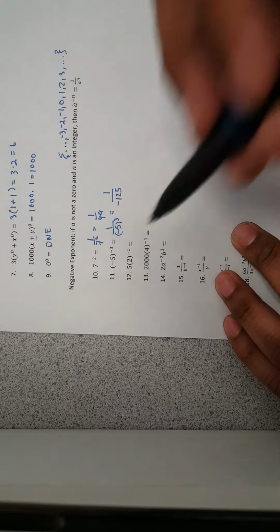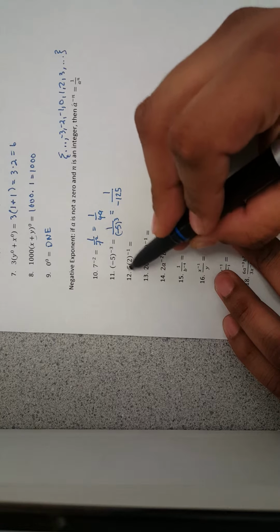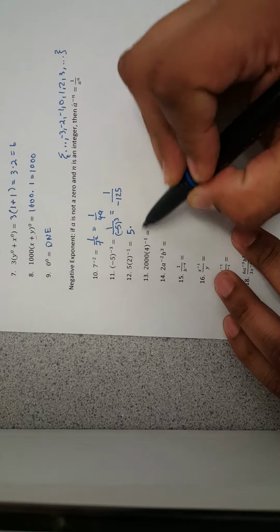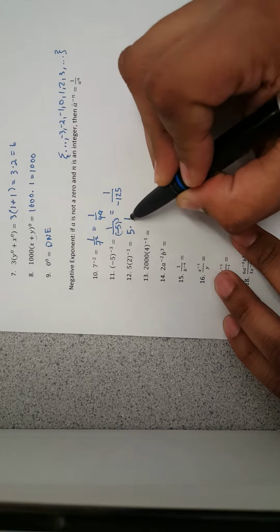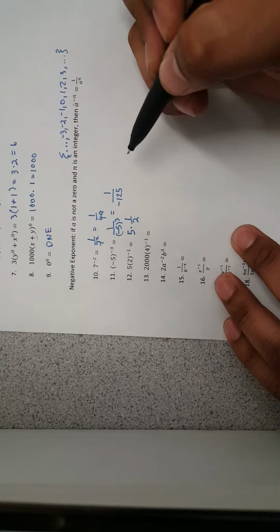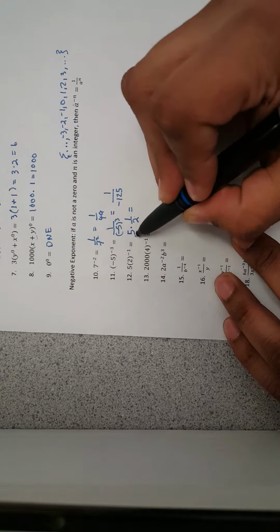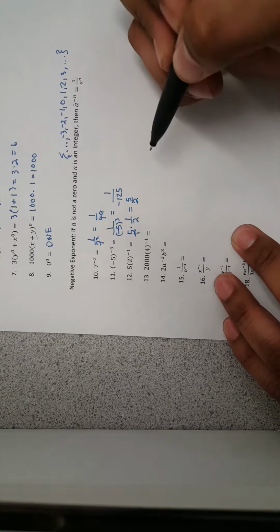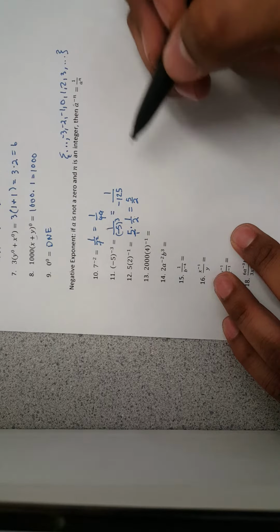Okay? All right, what about this one here? The 5 is not being raised to the negative 1, it's just the 2. So I'm going to rewrite the 5, and the 2 raised to the negative 1 is 1 over 2 to the first power, but I don't have to write down the first power. So when we multiply this out, this is really underneath 1, we multiply straight across, and we get 5 over 2. Okay?